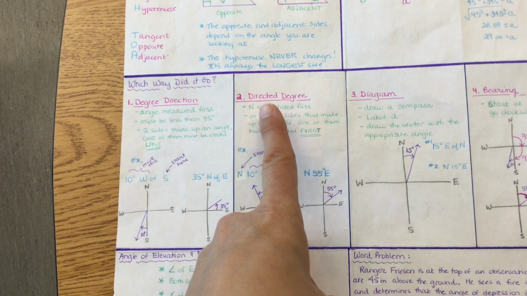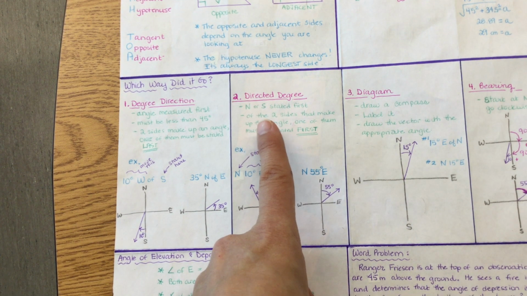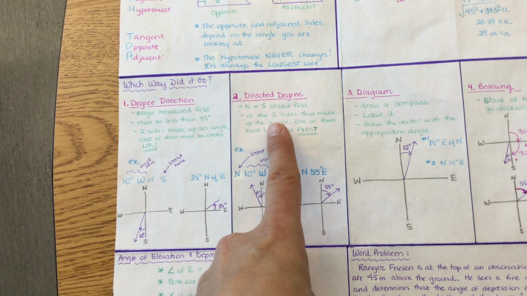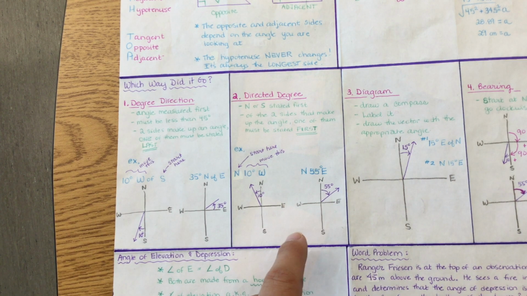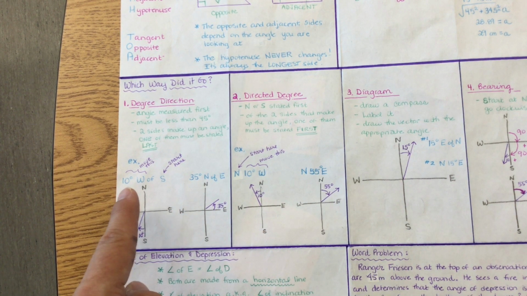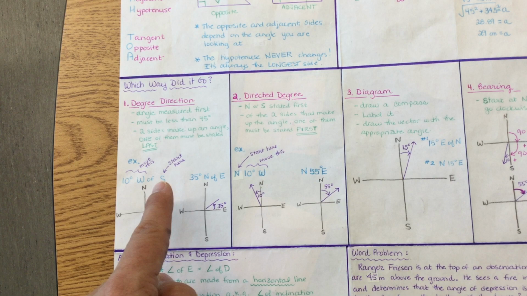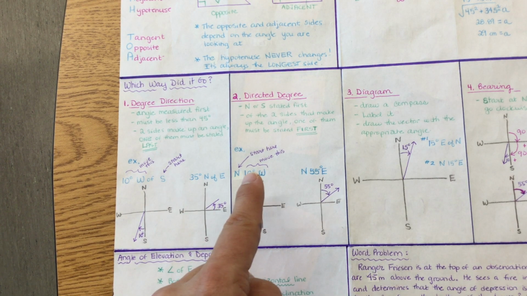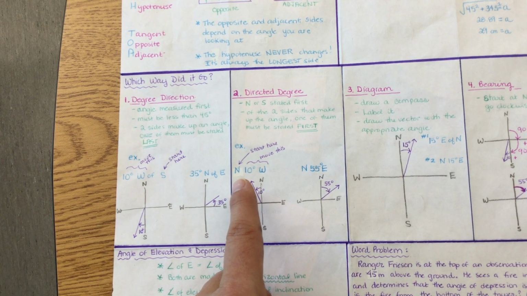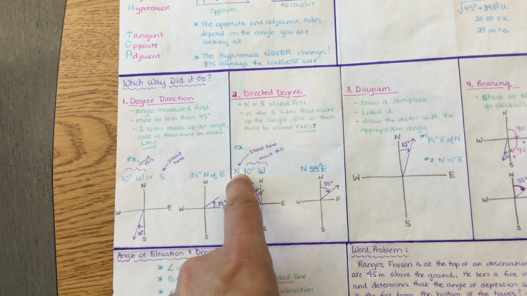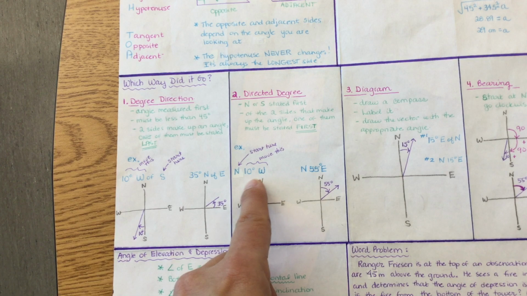For a directed degree, north or south is always stated first, and of the 2 sides that make up the angle, one of them has to be stated first. So here the degree was first, angle last. Here the degree is kind of sandwiched in the middle of the 2 angles. And here on this one, you start with this one and you do this.